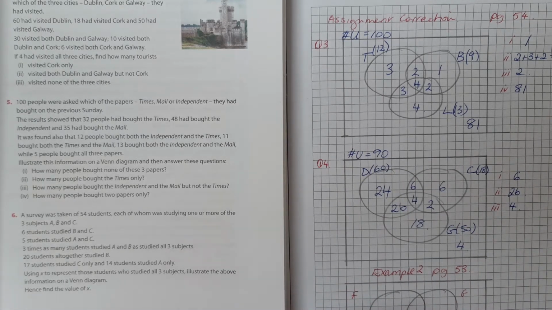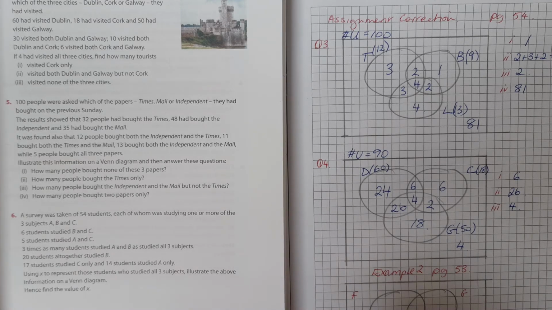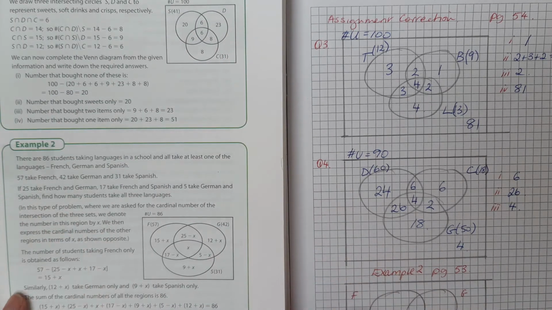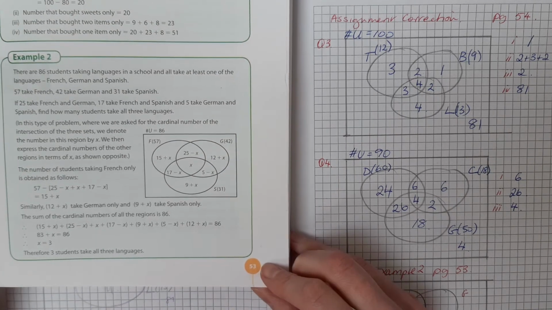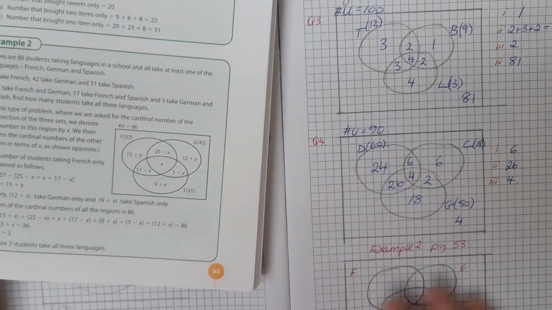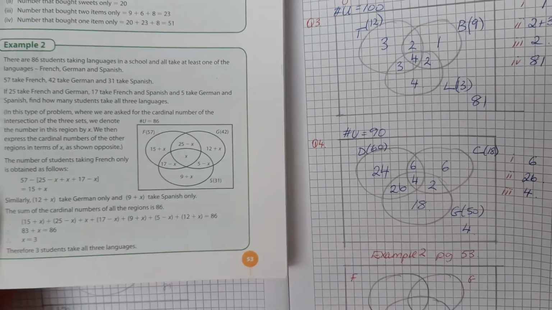Okay, and that was your assignment. That was your homework that you should have uploaded at this stage. We are almost finished this chapter. The only thing that's left is when you don't know a value. And I'm going to explain example 2 on page 53 to hopefully make this a little bit clearer. And I'm just going to push up my page just so you can see it as well.